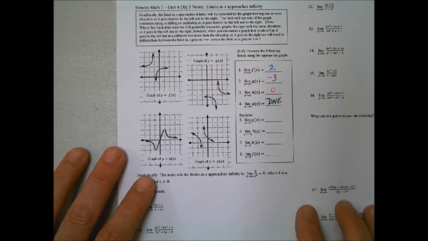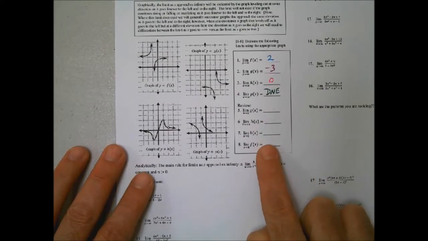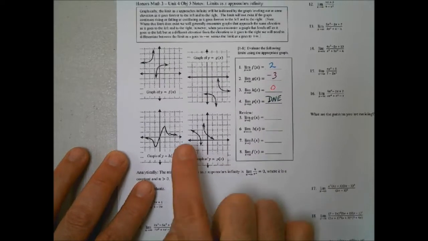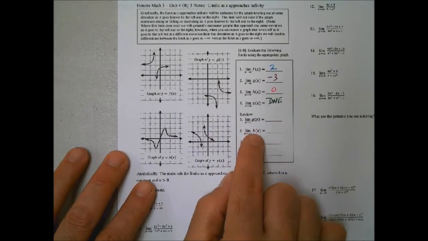Okay, we have 4 review questions here right now based on the graph, so why don't you go ahead and do those real quickly. Pay attention to which graph you're supposed to be looking at, okay?